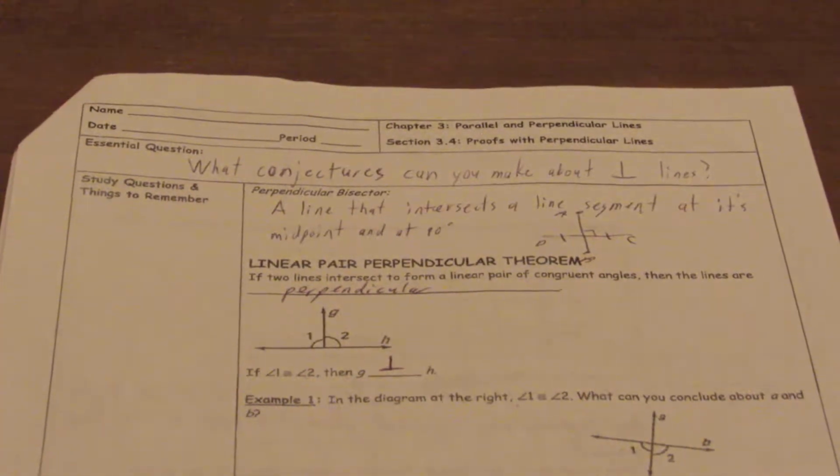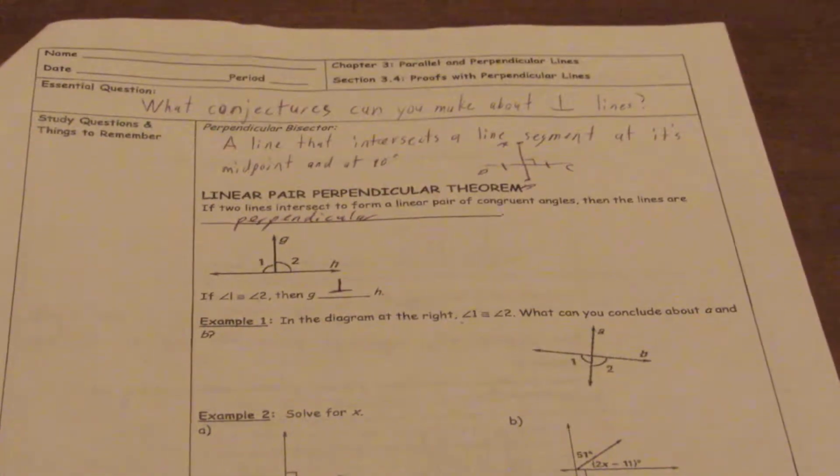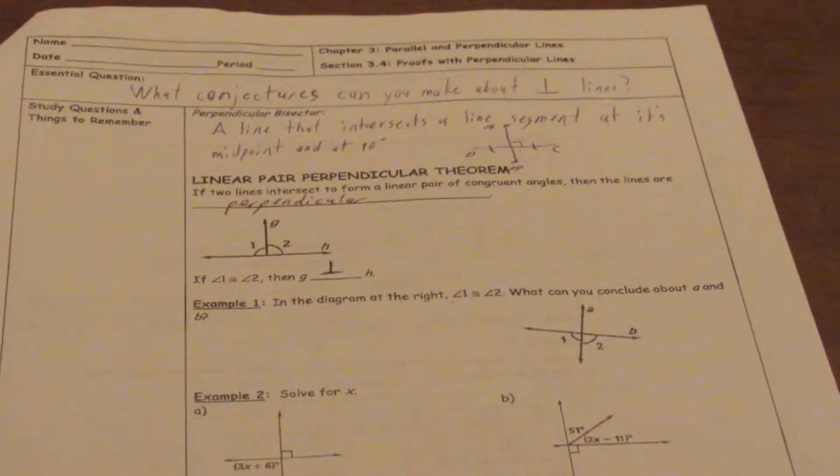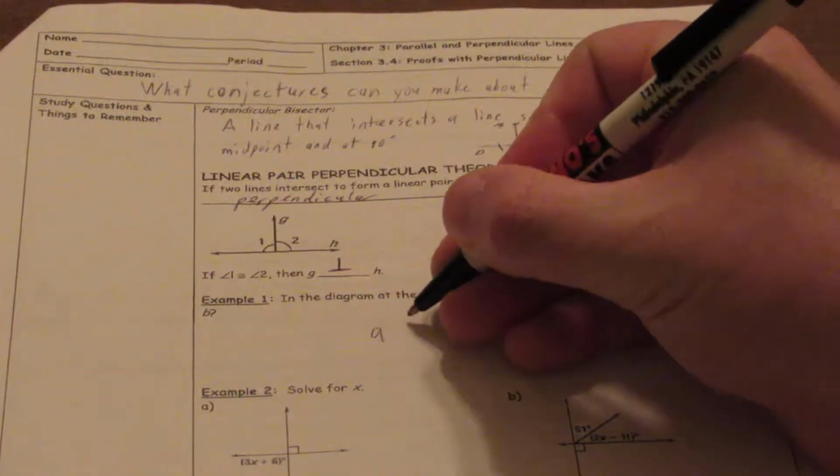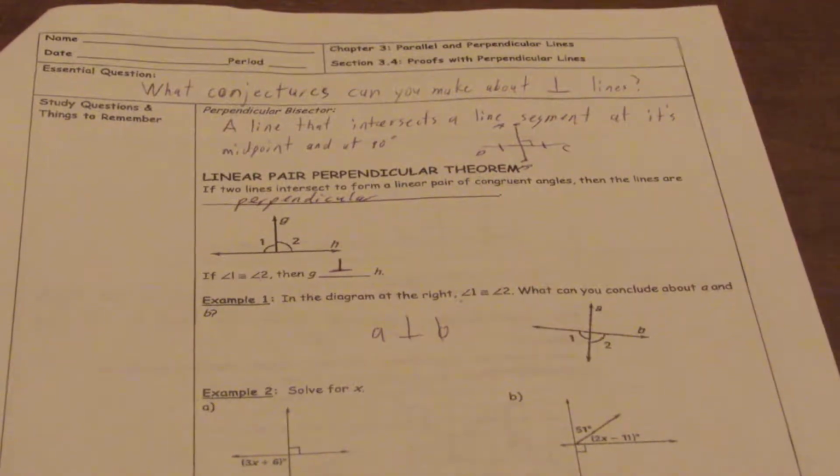So example 1, the diagram at the right: angle 1 is congruent to angle 2. What can you conclude about A and B? That's the theorem we just went over, so my conclusion would be that A is perpendicular to B.